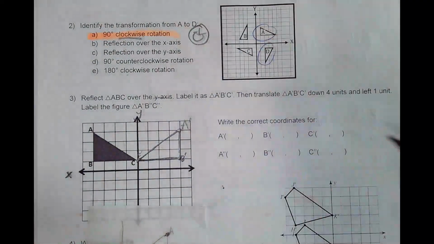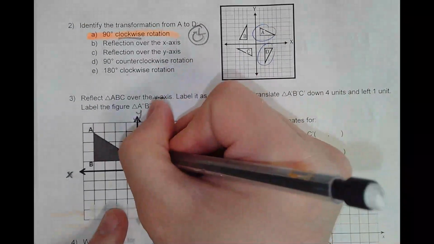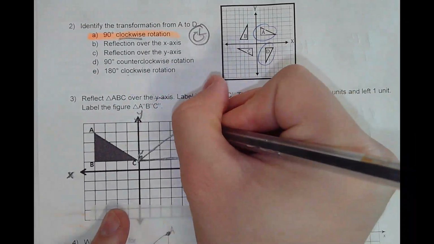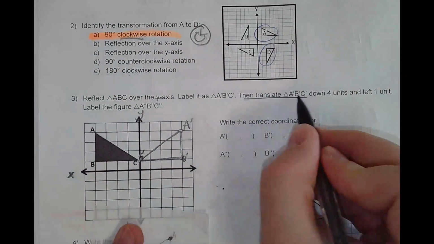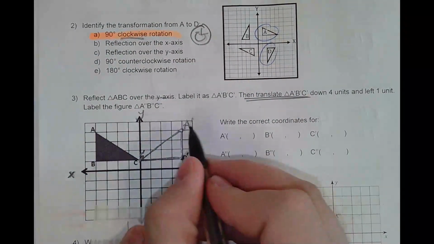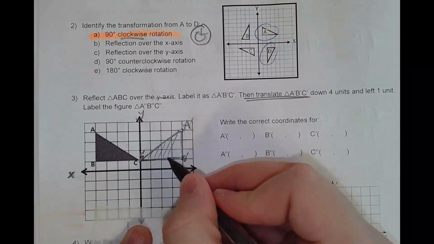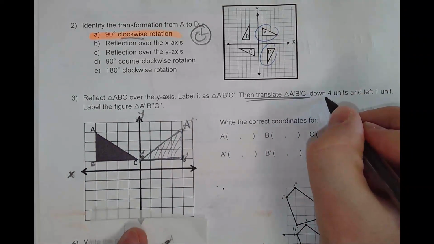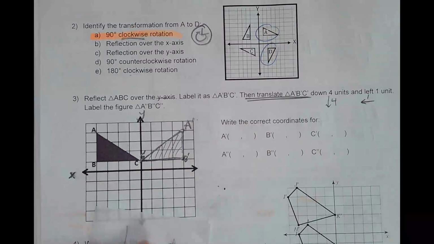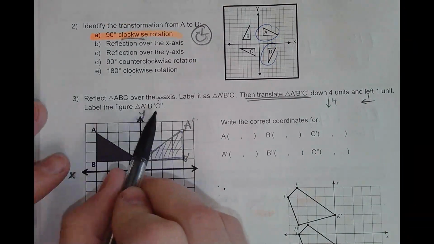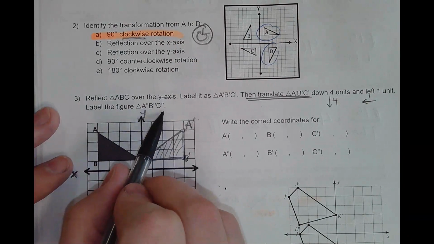Okay. So A prime, B prime, C prime would be right there. It says then translate A prime, B prime, C prime, which is this one. Translate this guy down 4 and left 1. Then we have to label it A double prime, B double prime, C double prime.